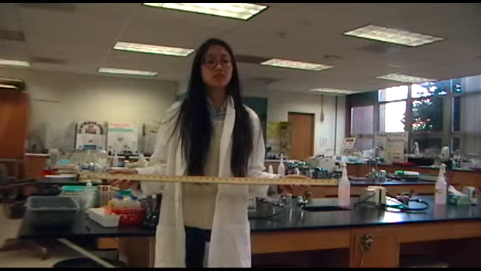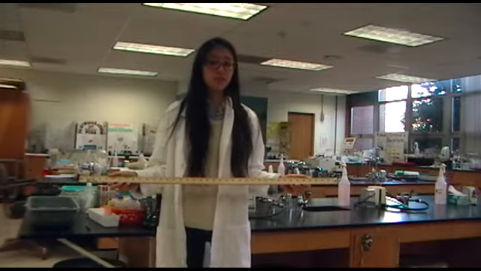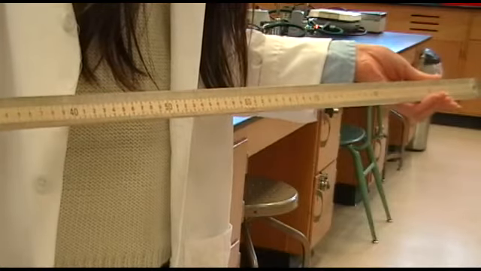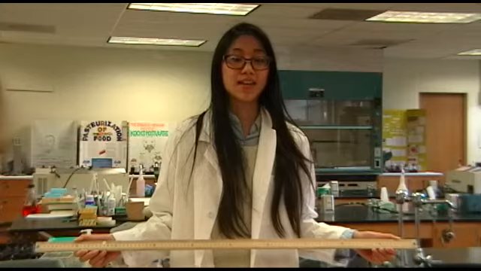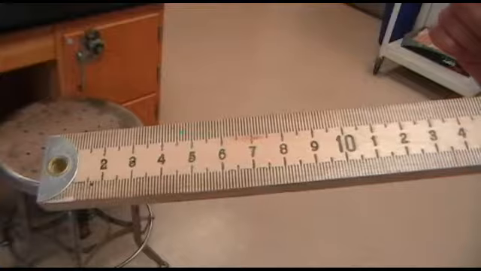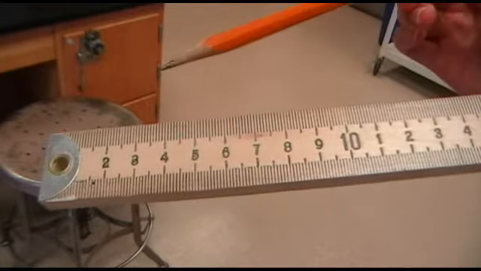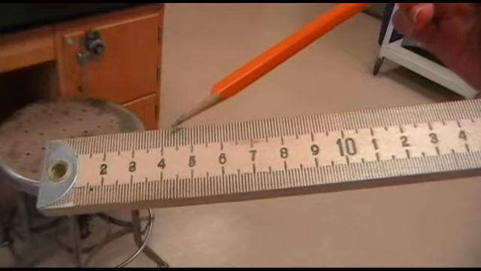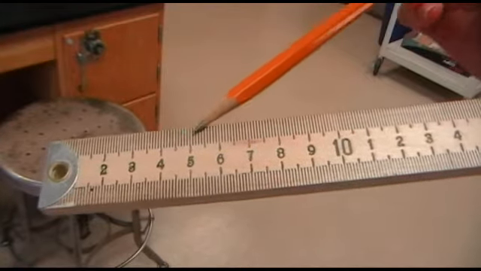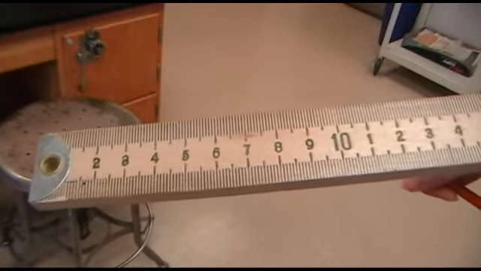The metric system, also known as the international system, is just on the other side of this ruler. It's easier to use because it's based on decimals. That means we can convert from unit to unit just by multiplying or dividing by 10, 100, 1,000, and so on. As you can see, there are 10 millimeters within a centimeter. Easy, right? Well, it only gets easier. Let me show you a shortcut.